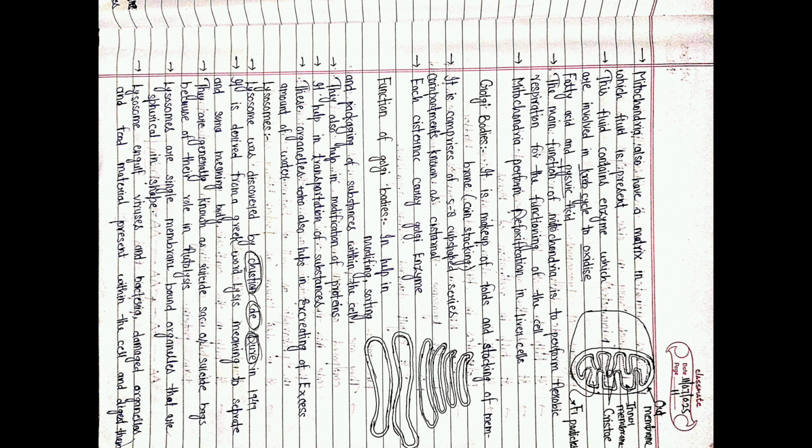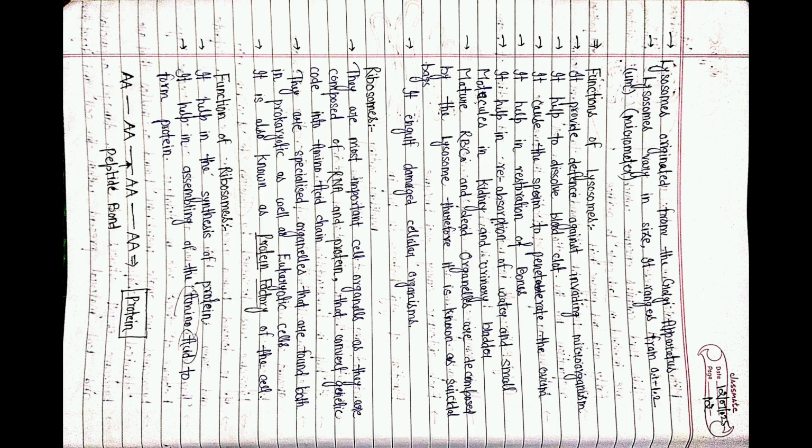Lysosomes. Lysosomes originated from the Golgi apparatus. Lysosomes vary in size. It ranges from 0.1 to 1.2 micrometer. Functions of lysosomes. They provide defense against invading microorganisms. They help to dissolve blood clots. They cause the sperm to penetrate the ovum. They help in restoration of bones. They help in reabsorption of water and small molecules in kidney and urinary bladder.